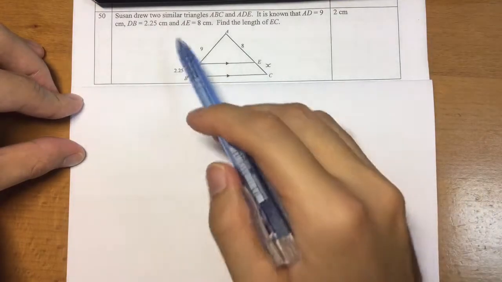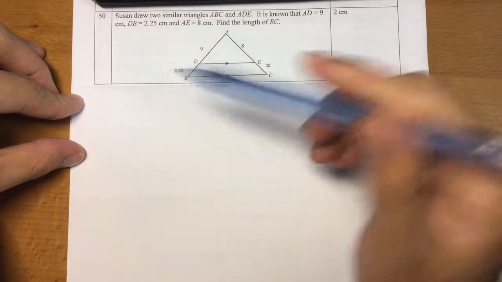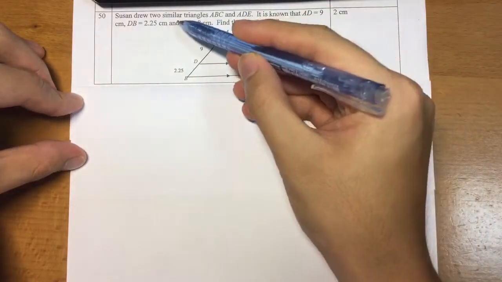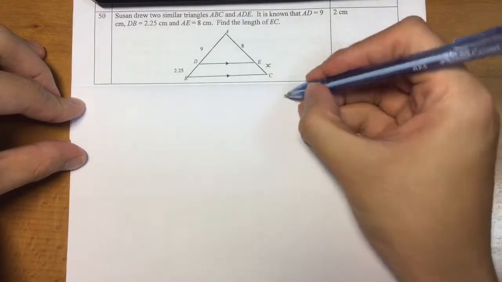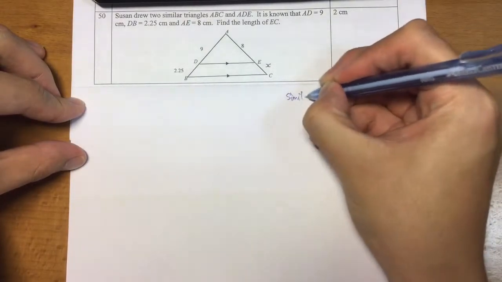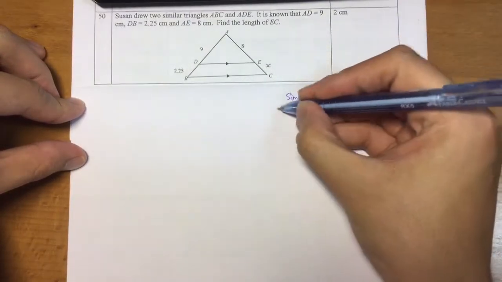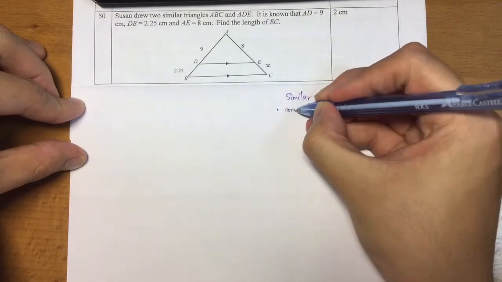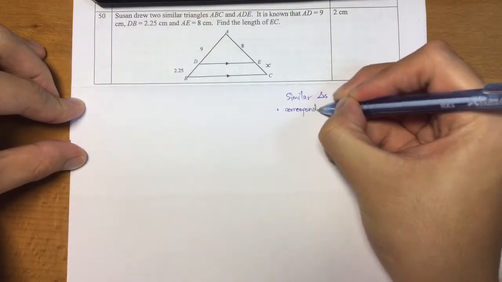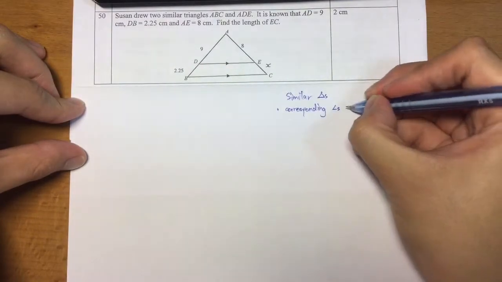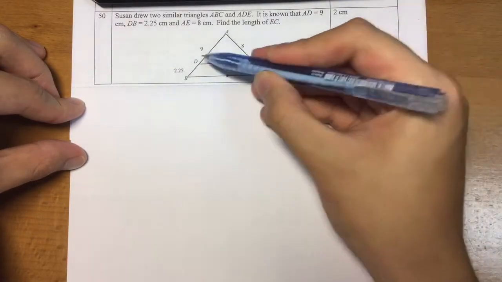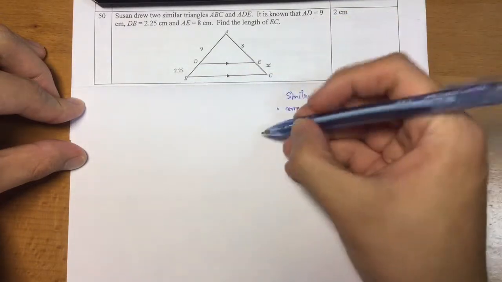Alright, so now we're going to do a question on similar triangles. So recall, what does it mean by two triangles that are similar? For similar triangles, all the corresponding angles are the same. The angles are exactly the same. Equal corresponding angles within the two similar triangles are exactly the same.